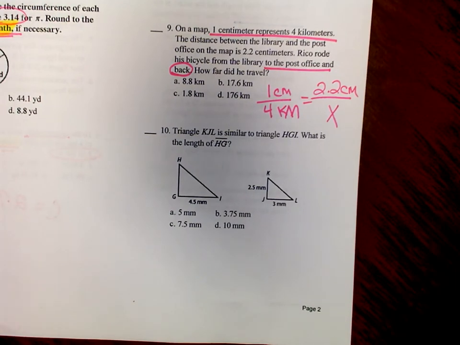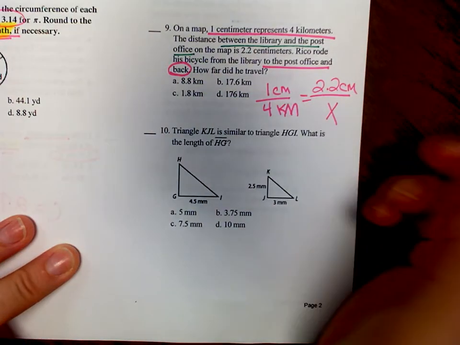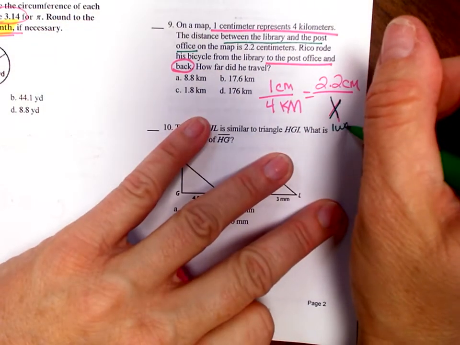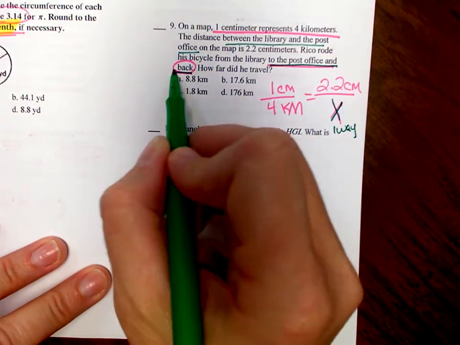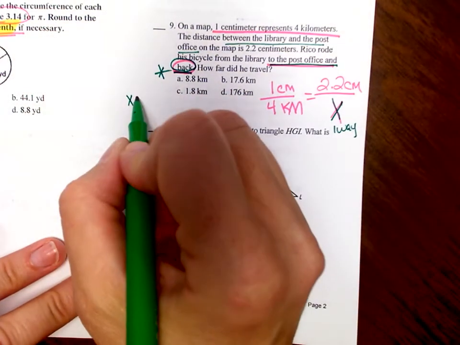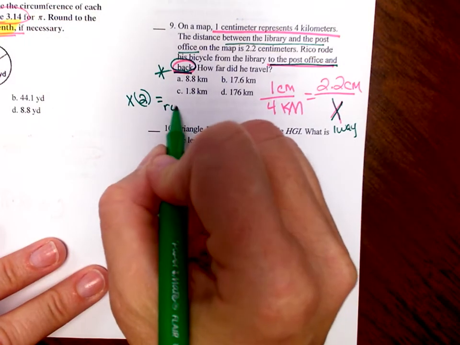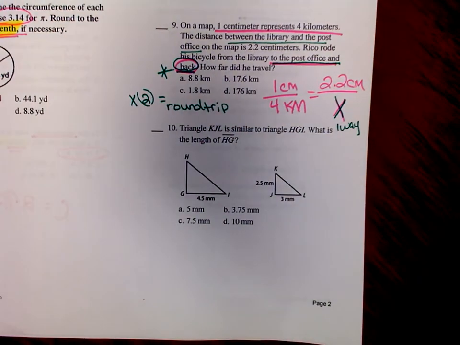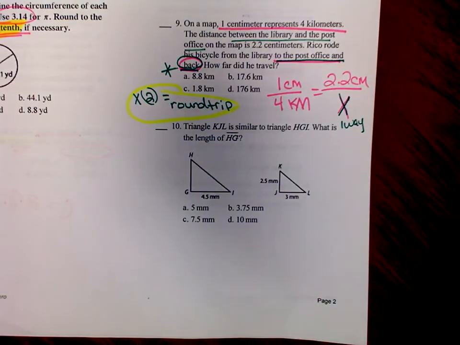Okay, now remember, that's the distance between the library and post office. That's a one-way trip. This is one way. They want to know to the post office and back. So when you find x, multiply that by 2 to get the round trip to the post office and back. And your answer is going to be the round trip.